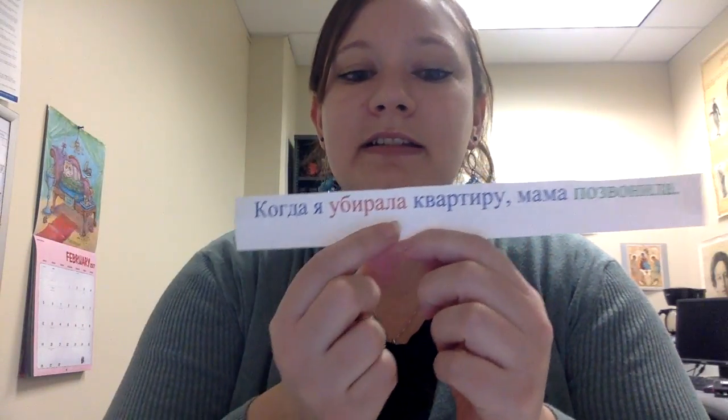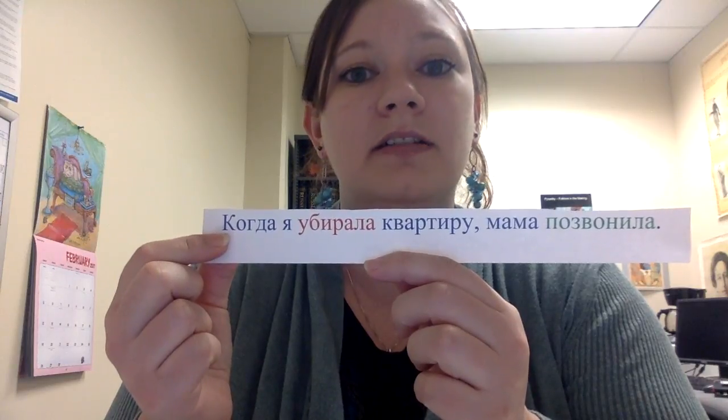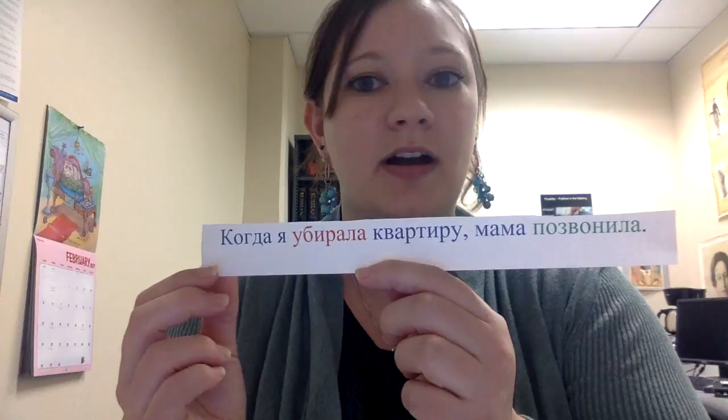And here's our interrupted background action. So you can see that the background action is imperfective. Когда я убирала квартиру, something that's going on, a continuous process, if you will. It's kind of like our focus on duration. And then, boom, мама позвонила. Our action that interrupts it is with a perfective verb. So imperfective, interrupted by perfective. And that's Когда phrases.